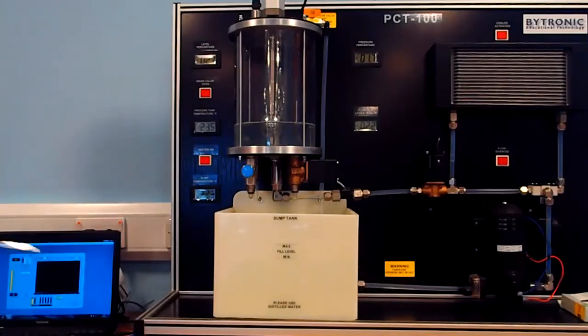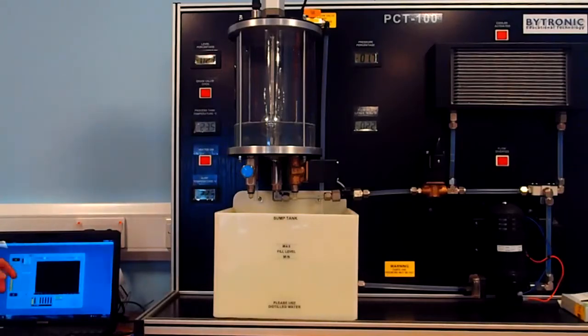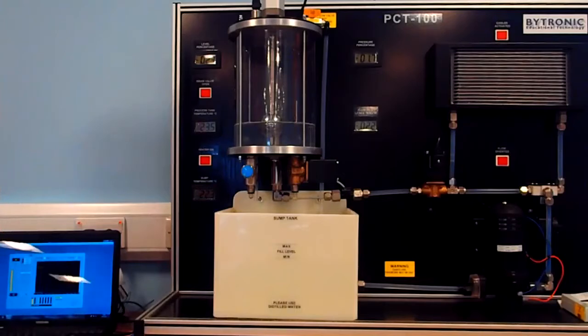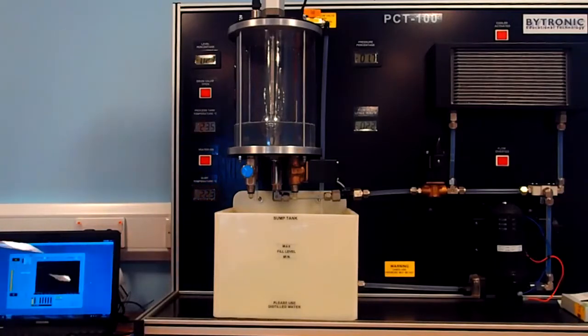The system's currently set up as an open loop control system. The loop has a proportional gain of 10, and that's just to try and speed the system up a little bit. You can see the yellow line here. I'm not sure how clearly you can see it. I'll maybe zoom in on that once I've showed you the system working. The yellow line here is our set point, or our reference input at 80%, and the blue line is our actual level measured by the float.